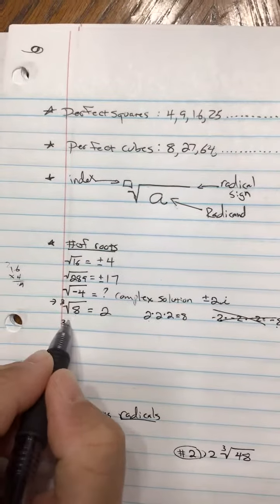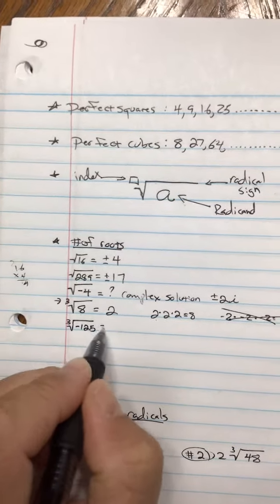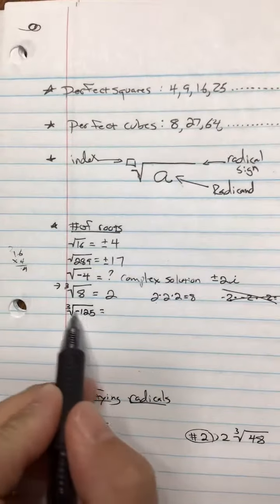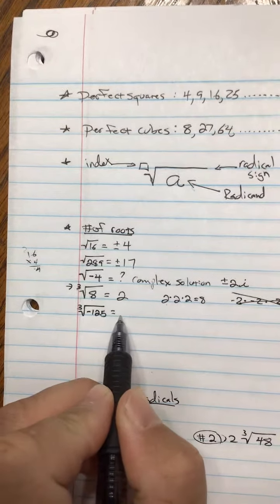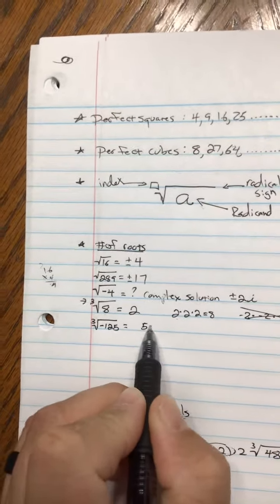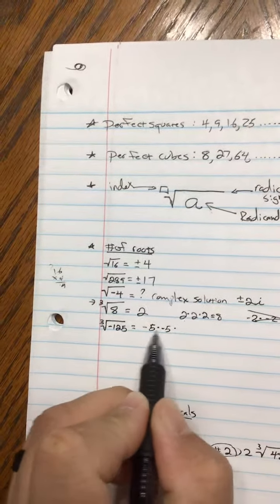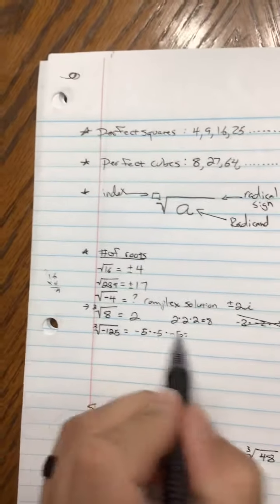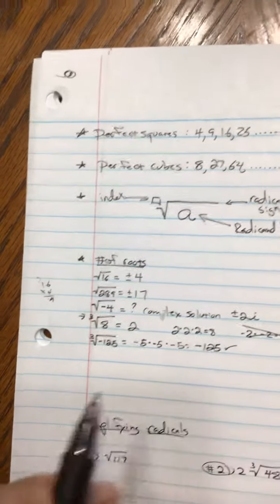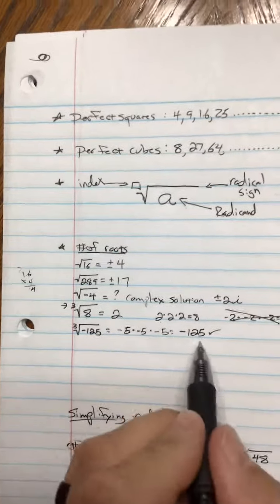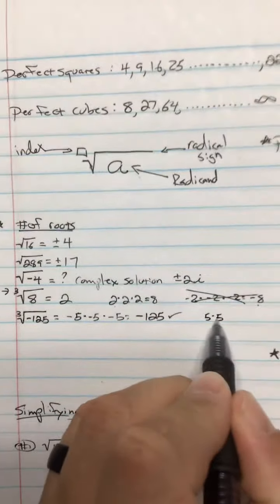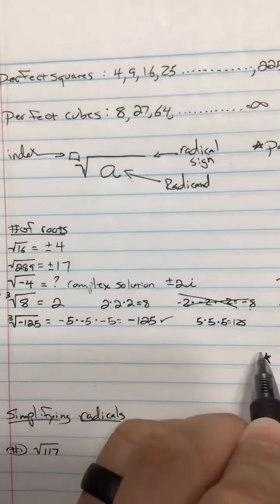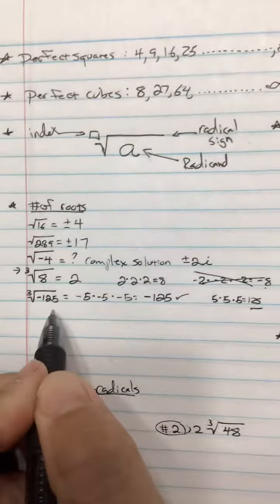So let's say I say the cube root of -125. I know 125 is 5 times 5 times 5. Now, if I do -5 times -5 times -5, that gives me a -125, which is exactly what's under here. And the reason that it's got to be a negative and not a positive is for this reason. If I took 5 times 5 times 5, that gives me 125. Not what I started with, right?